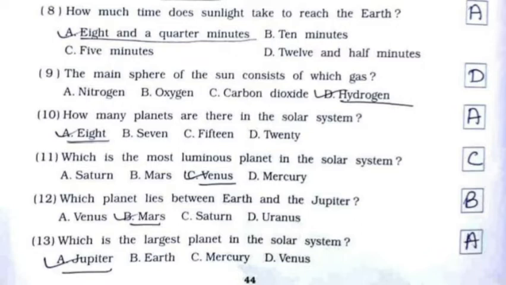Ninth, the main sphere of the sun consists of which gas? It's option number D, hydrogen. 10th, how many planets are there in the solar system? It's option number A, 8. 11th, which is the most luminous planet in the solar system? It's option number C, Venus.